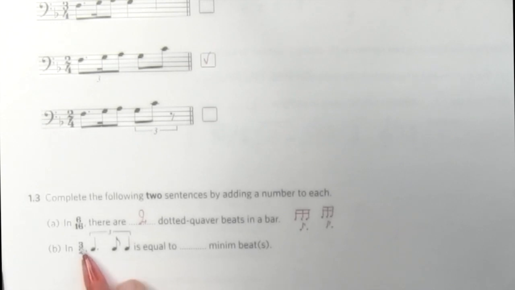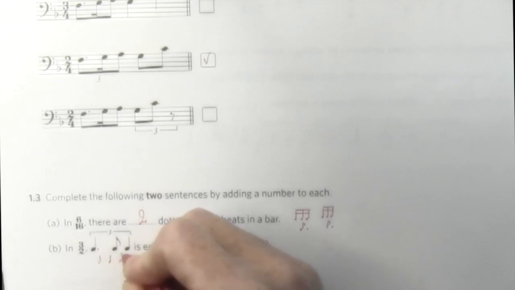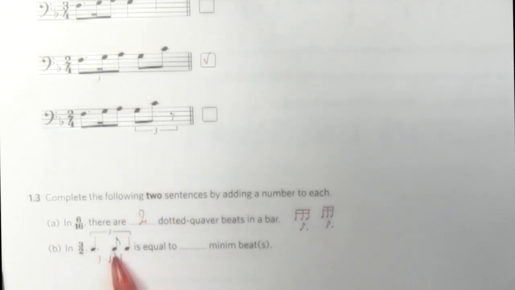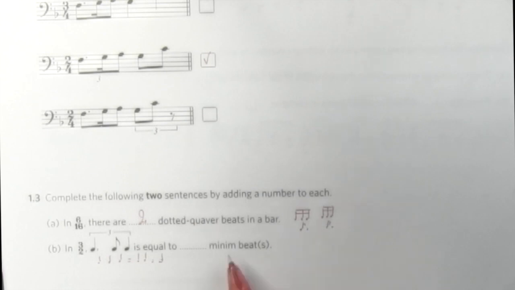3 halves means 3 minims. Okay, so this figure means, okay, forget about the dot and everything. This is the skeleton of what happens here. And these 3 with a triplet sign on the top means 2 in the space of 3. Remember what we said above. 2 crotchets equals 1 minim. So how many minim beats? 1.